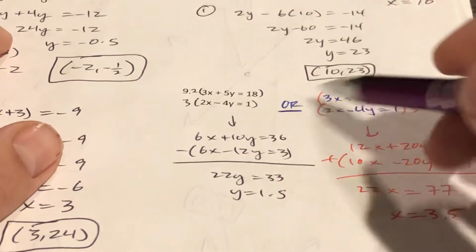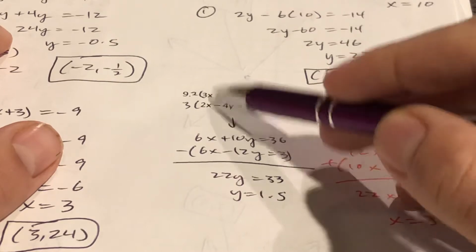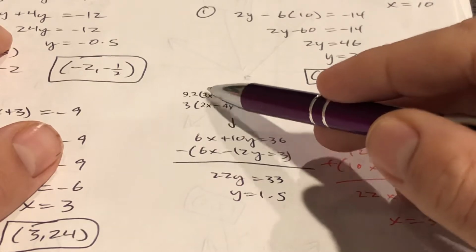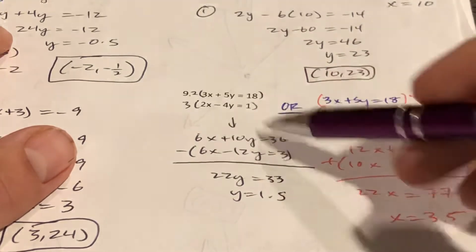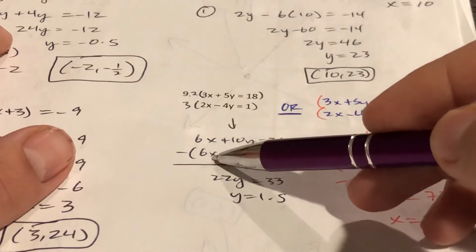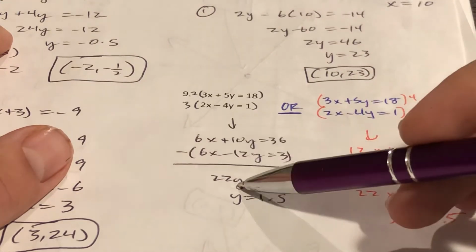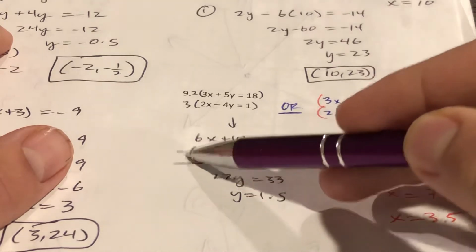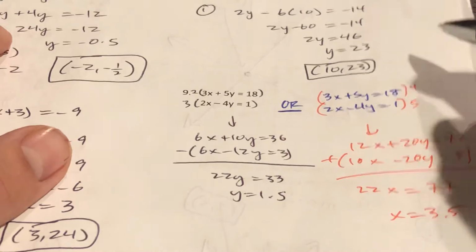All right, so I did this 2 different ways. First, I can get the x's to match up if I double the first equation and triple the second one. 6x minus 6x, the x's cancel. 10 minus a negative 12, 22y. 36 minus 3 is 33. y is 1.5.